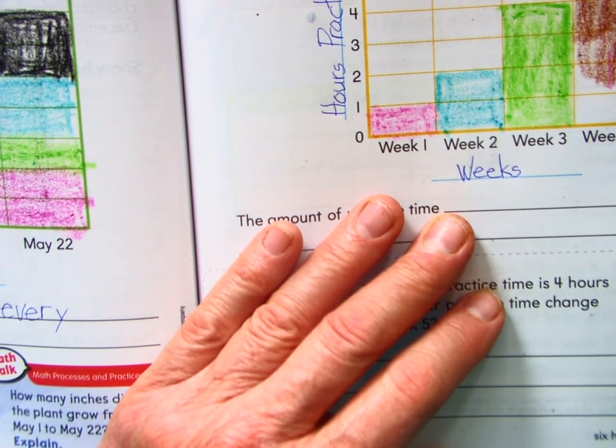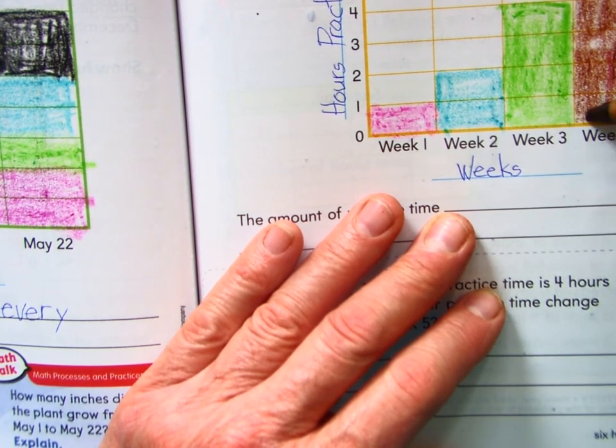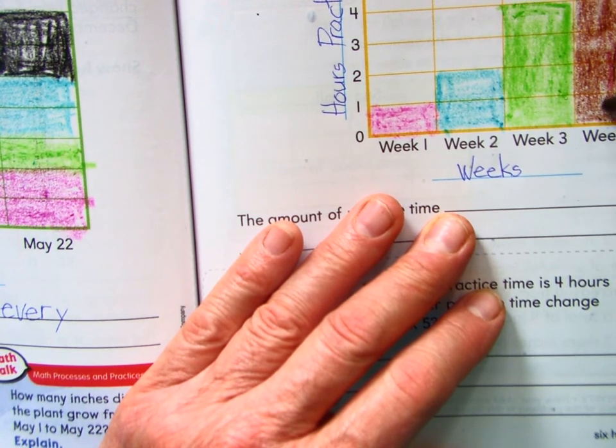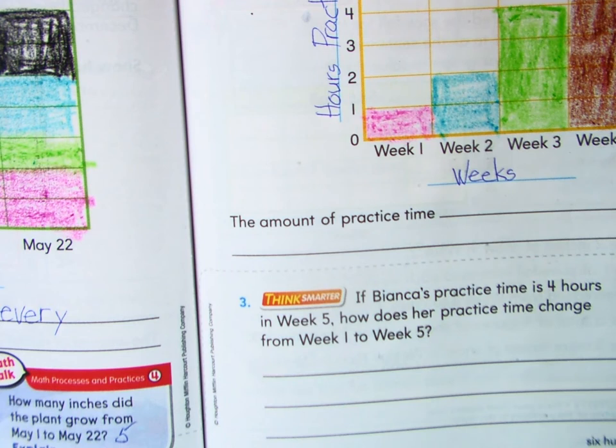Don't start on the bottom. If you start on the bottom and go up, you might forget and go too high. So always know how high you're going to go and then go back down. You know where the bottom is. You can't forget that. Now, what can you tell about the practice? What happened to the practice?